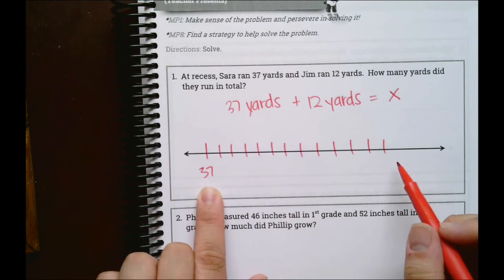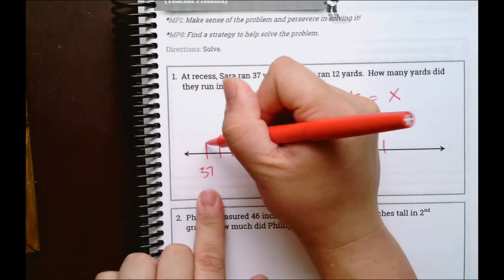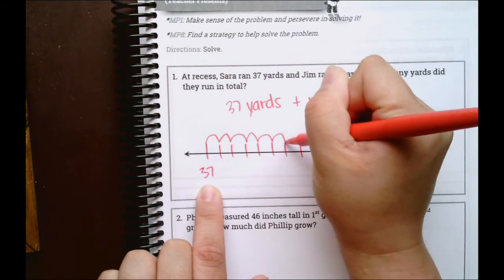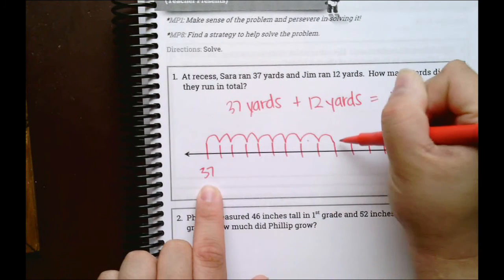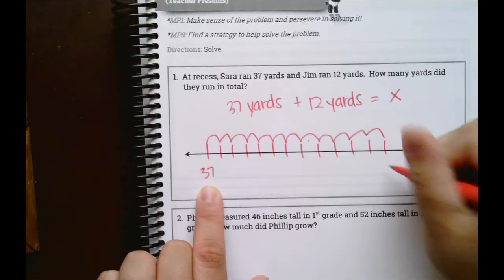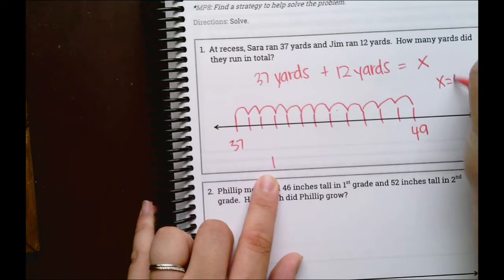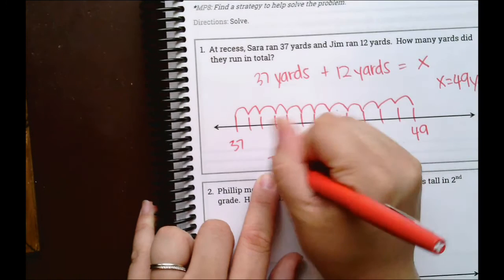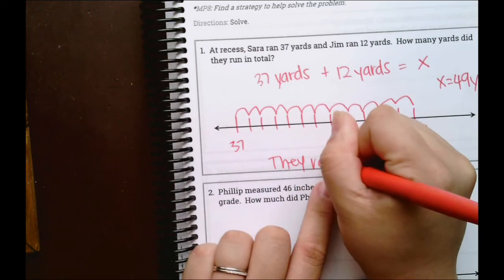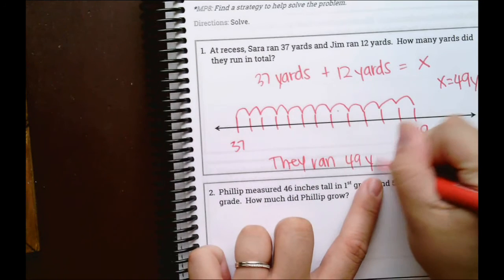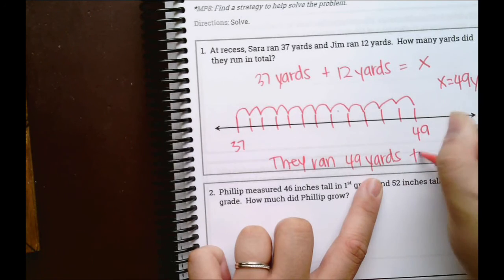Okay, now all I need to do is add or count on. 37, 38, 39, 40, 41, 42, 43, 44, 45, 46, 47, 48, 49. Therefore, X equals 49 yards. They ran 49 yards total.